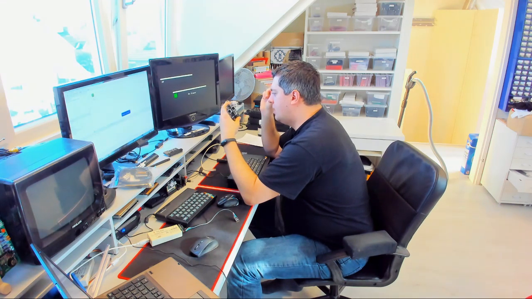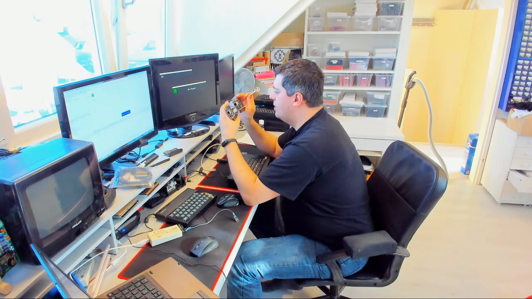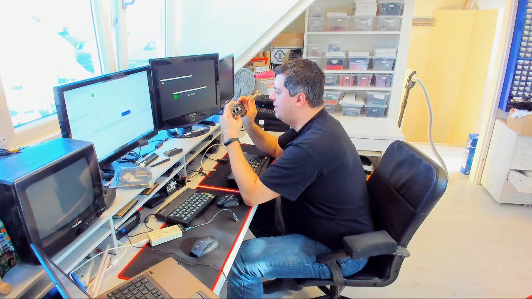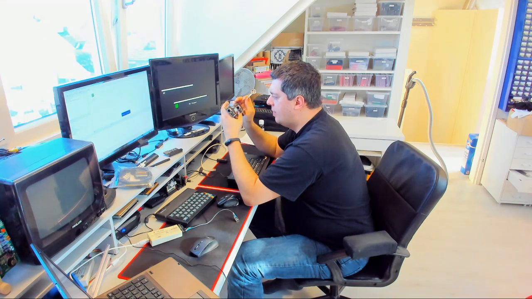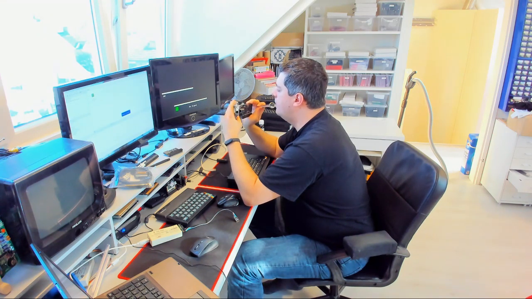What can we do? I think I have to just solder around on the board and try it again. That's the best thing I think I can do, but not now. Not enough of this for now. I really don't know what it is.